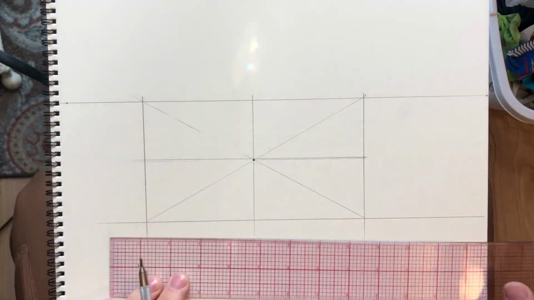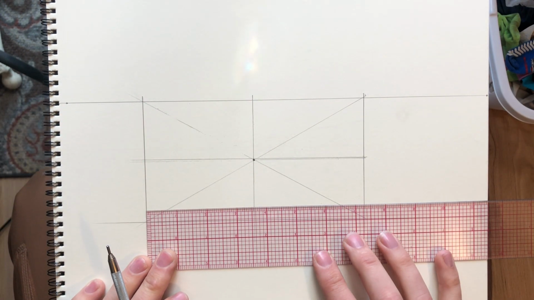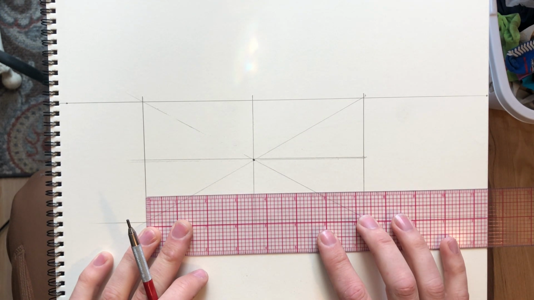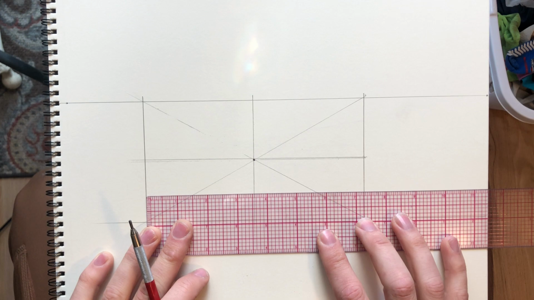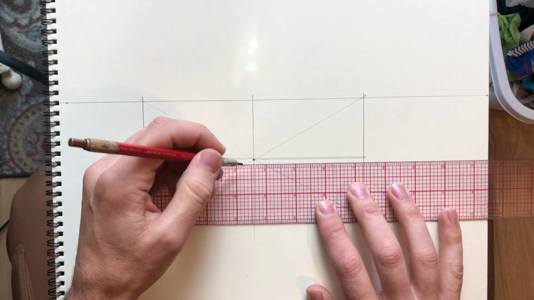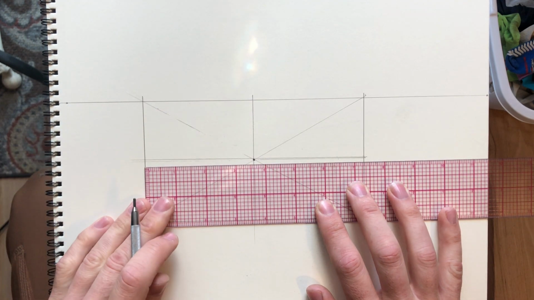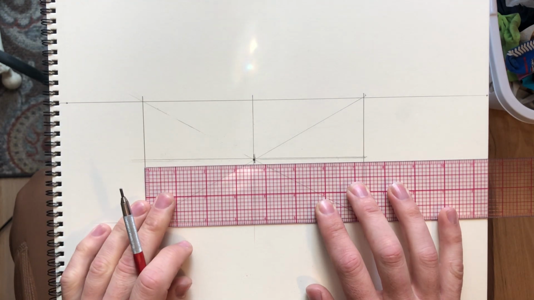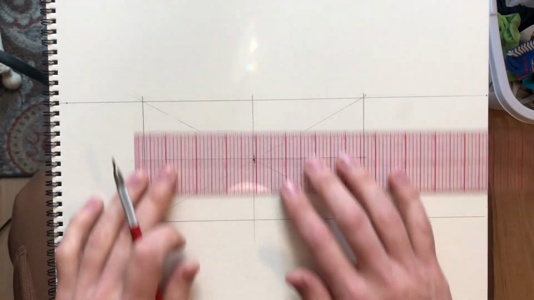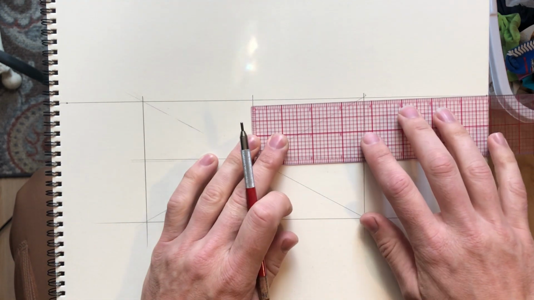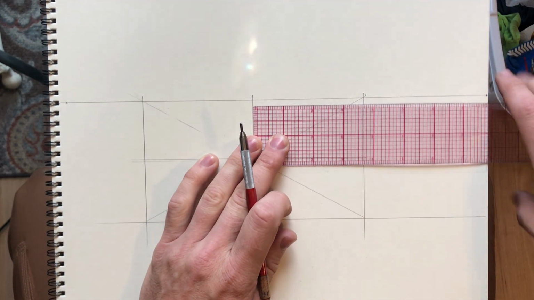If I want to verify that, I can measure. So this rectangle is, ruler's in reverse. This rectangle is 7 1/4 wide. And if I look at where the line is, it's 3 1/2 and 1/8. So 3 5/8, that's half of 7 1/4. So I know that's dead center. If I want to double verify, I can go, it's 3 5/8 there and 3 5/8 there.